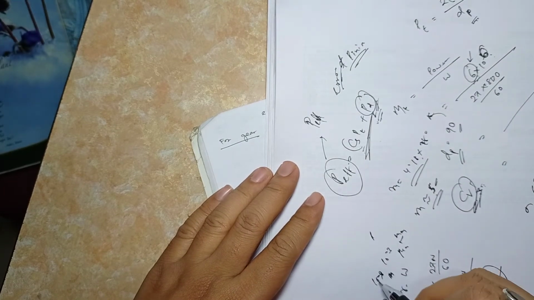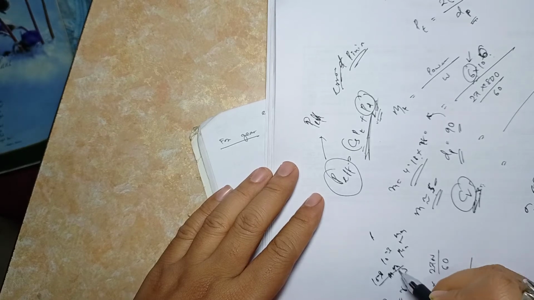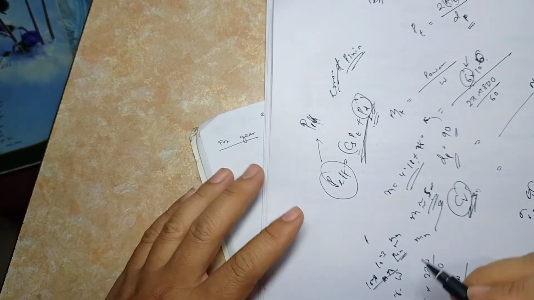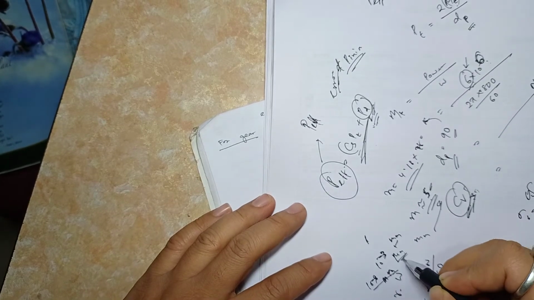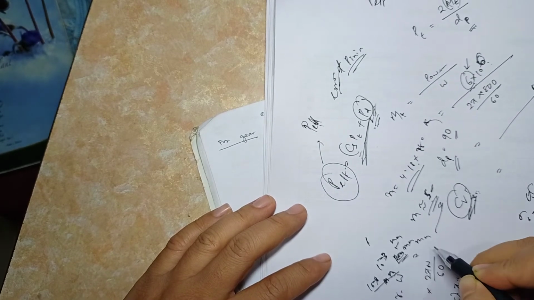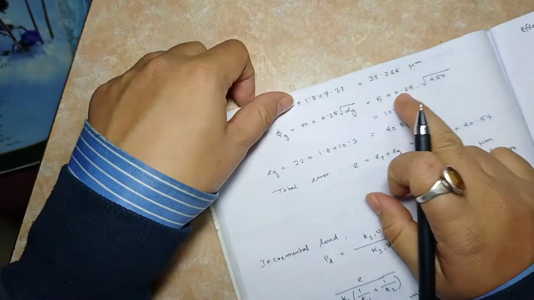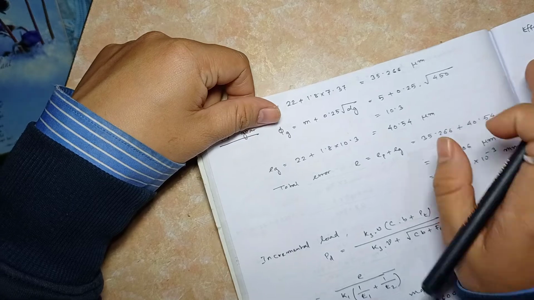So before that we have micrometer, then we have millimeter. So 10 to the power minus 3 millimeter is equal to 1 micrometer. So this is in micrometer, remember that, because you have to take it to millimeter later.